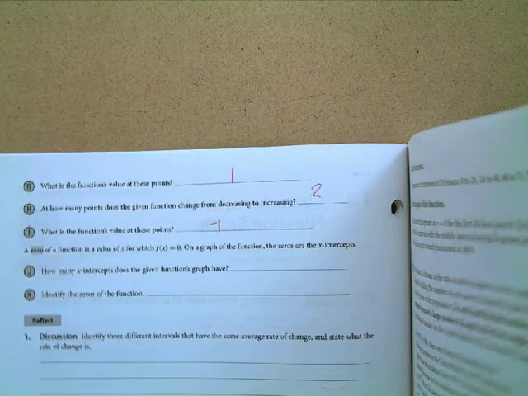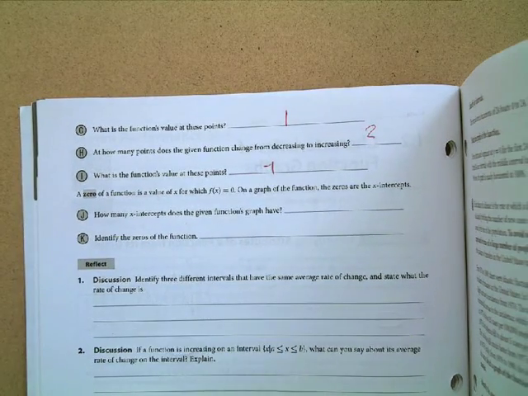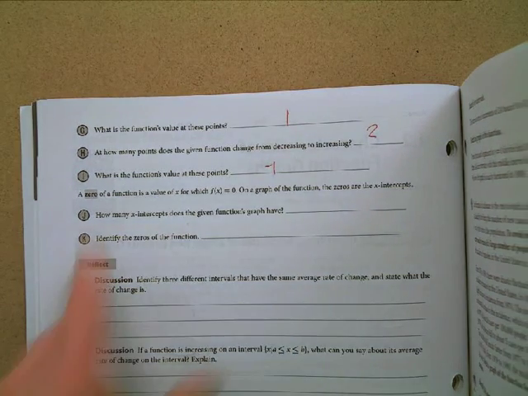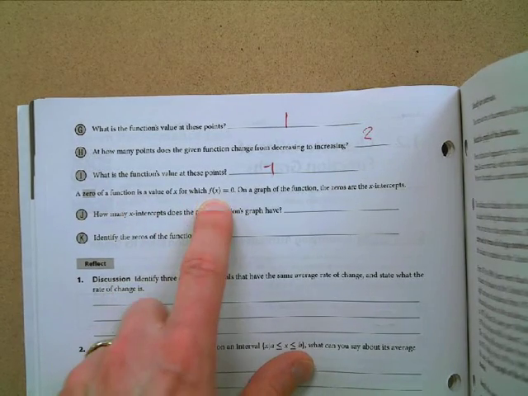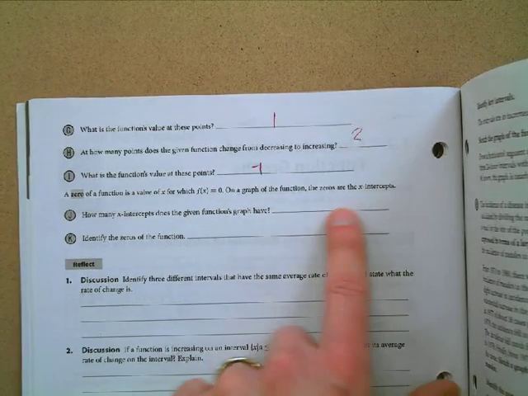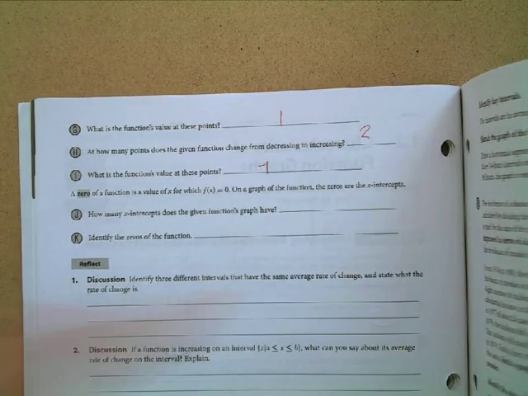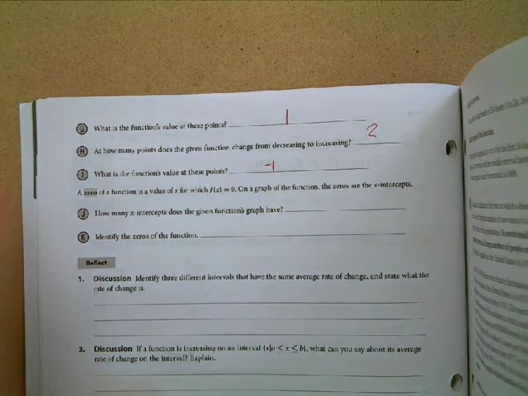Last thing, and again, you guys have seen this before, so I want to kind of just get through it. Okay. A 0 of a function is a value of x for which f of x, the function's value, is 0. Okay. On a graph of the function, the zeros are the x-intercepts. So when you hear the word zeros, same thing as x-intercepts, right? Same idea. So, going back here one more time to the picture, flipping back and forth, right?